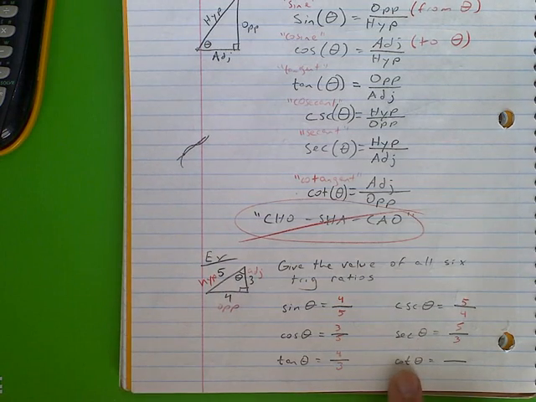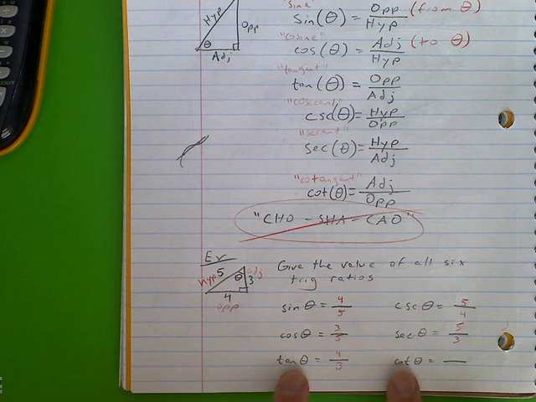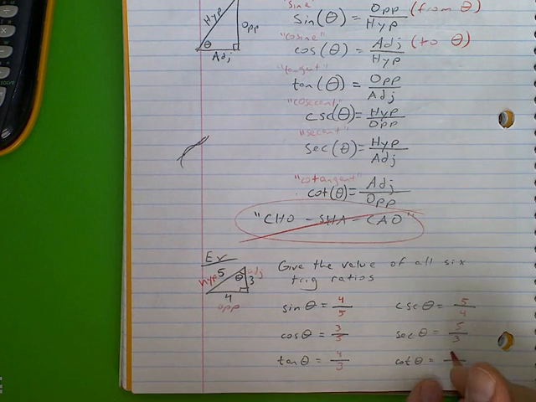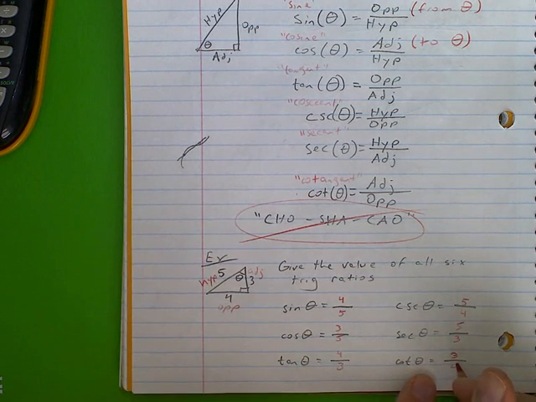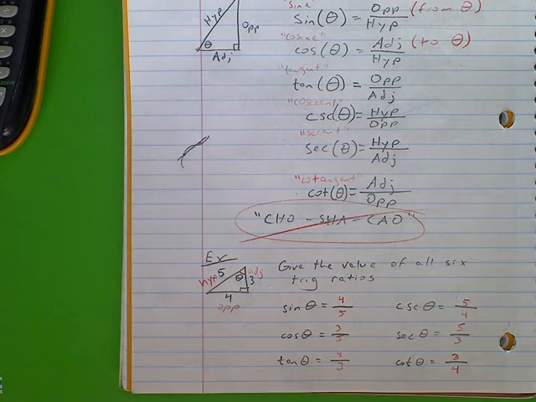And cotangent is the reciprocal of tangent. It's the adjacent side over the opposite side. It is 3 over 4.